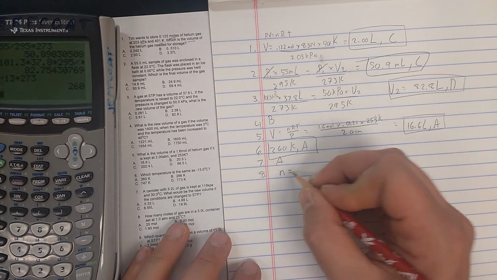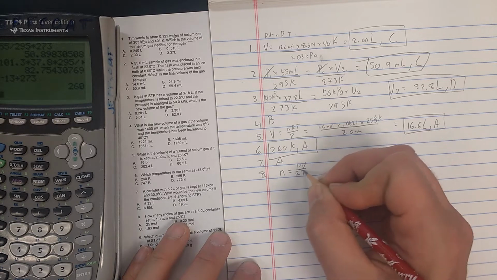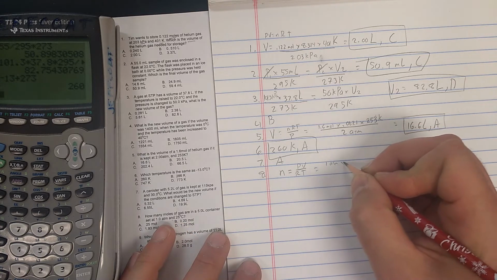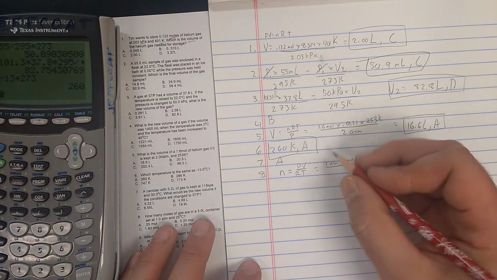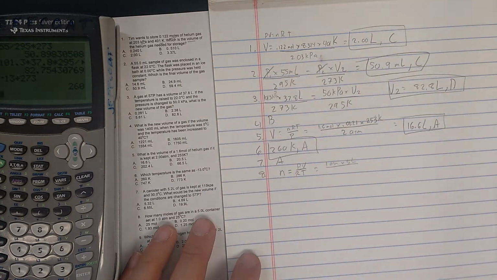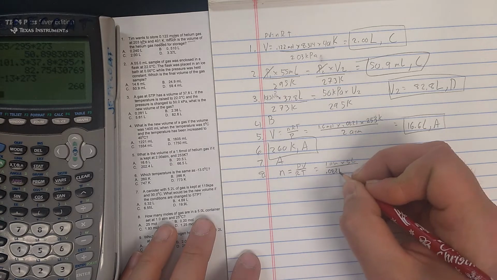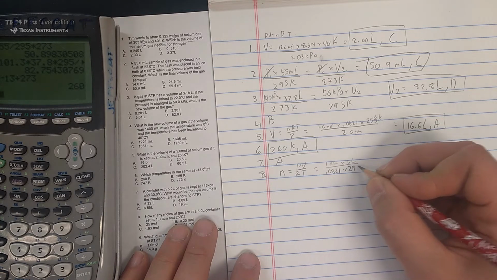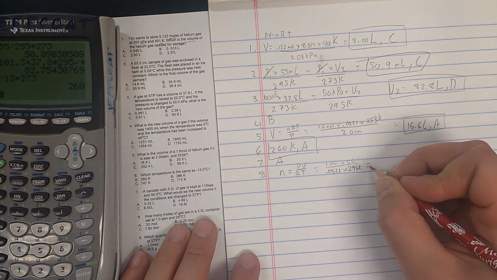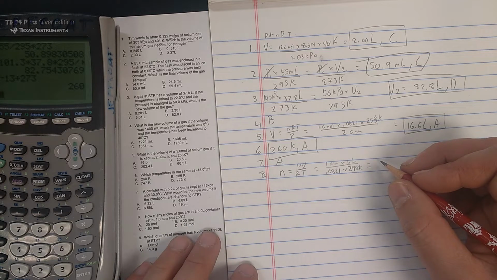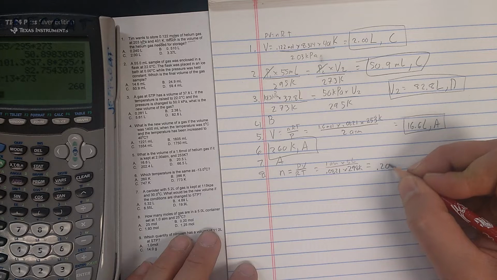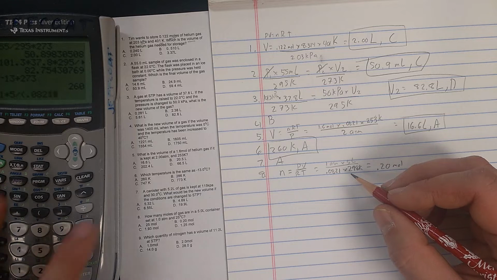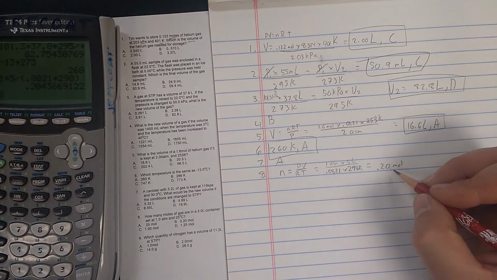So n equals PV over RT. Our pressure is 1 atmosphere, 5 liters. Our gas constant in atmospheres is 0.0821. And 25 degrees Celsius is 298 kelvins. So n comes out to be 0.20 moles, because if you take 1 times 5 divided by 0.0821 times 298, you get 0.2 moles.